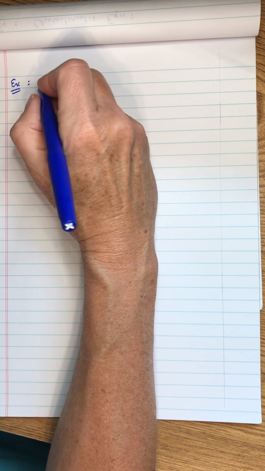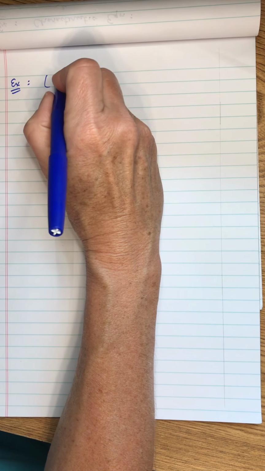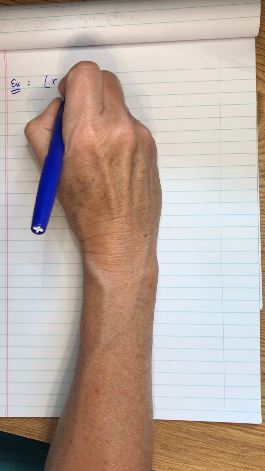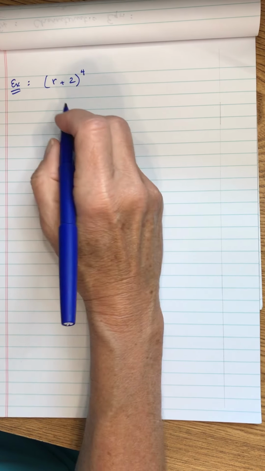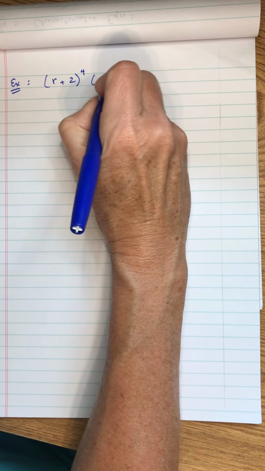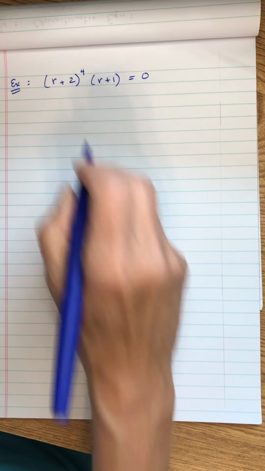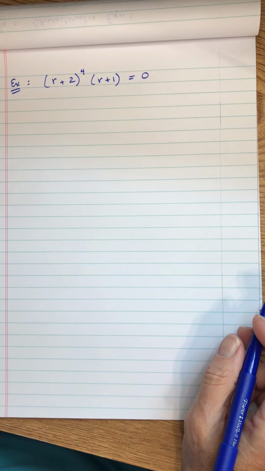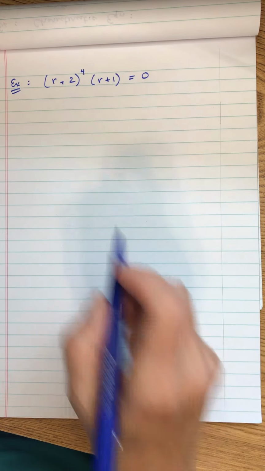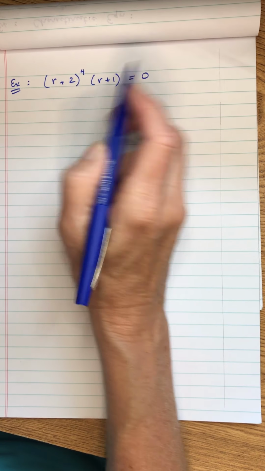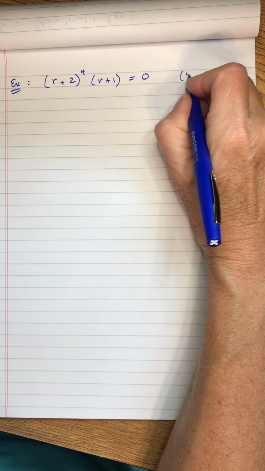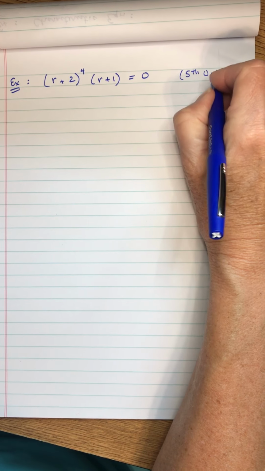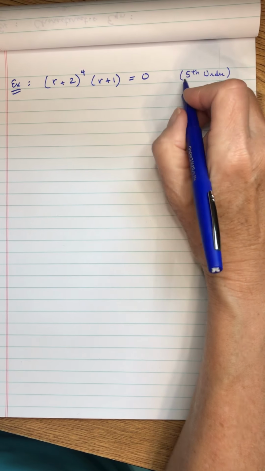What if we have the characteristic equation r plus 2 raised to the 4th power times r plus 1 equals 0. Now what's the order of this differential equation? You have r to the 4th times r. Again, this is 5th order. So we'll need 5 solutions.